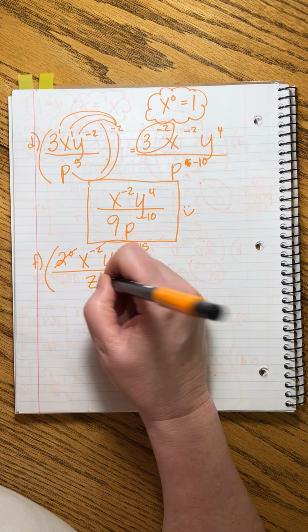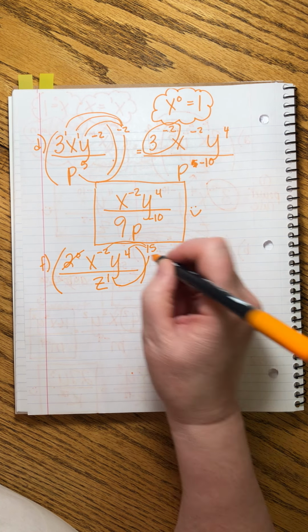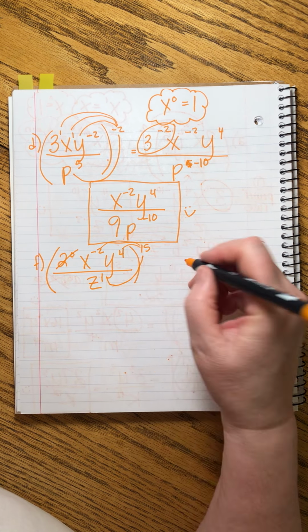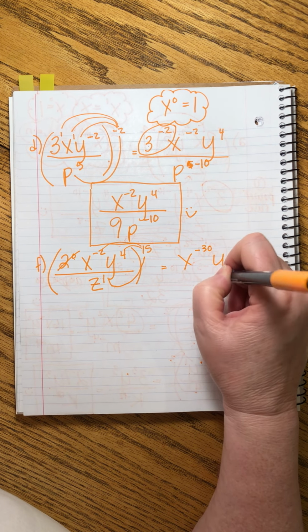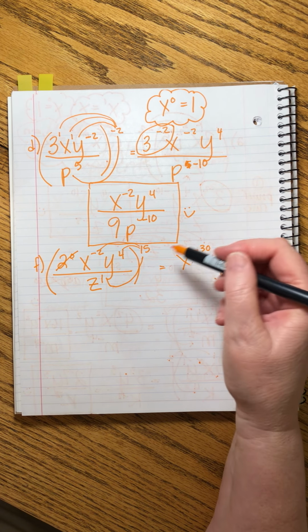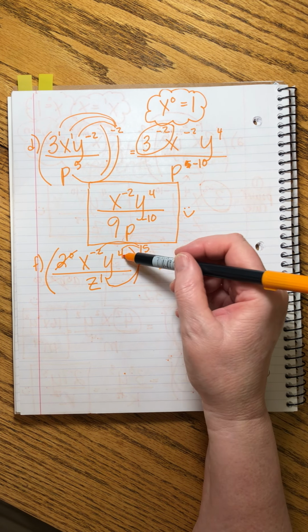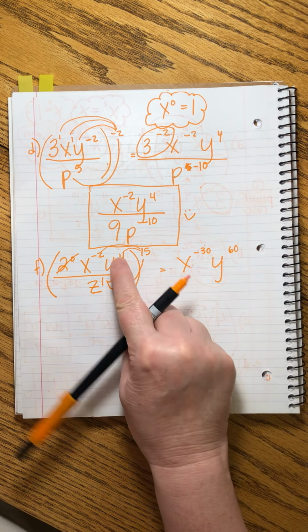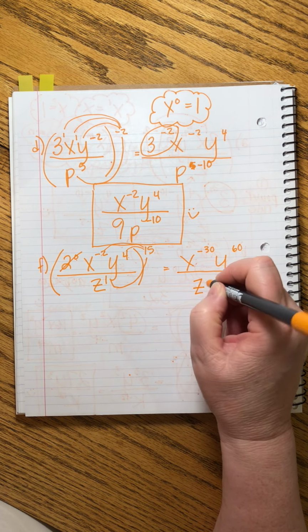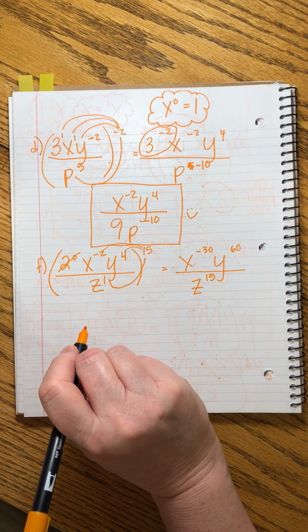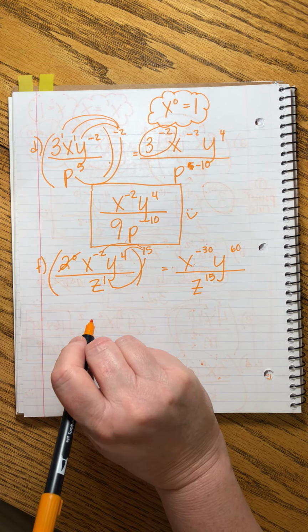This z doesn't have an exponent. Let's give it a 1. Okay, so we'll have, that's gone. We'll have x to the minus 30, y to the, well, let's see, if 15 twice is 30, then 15 4 times would be 60, right? And it's positive, because that's positive, over z to the 15th. Yay! That's the right answer. Beautiful. Okay, that is the power rule.